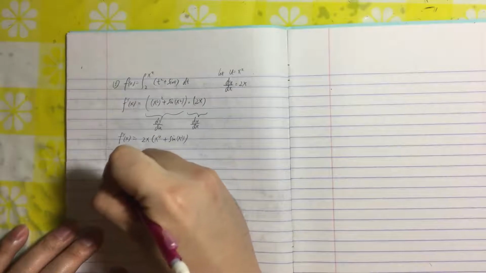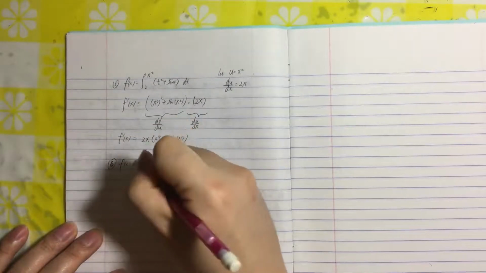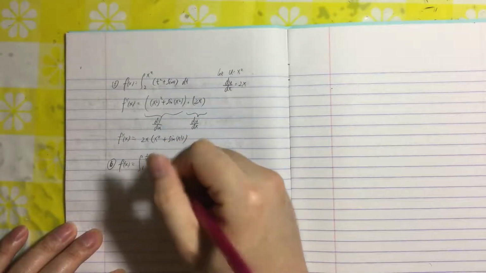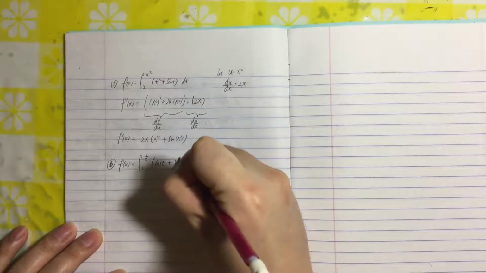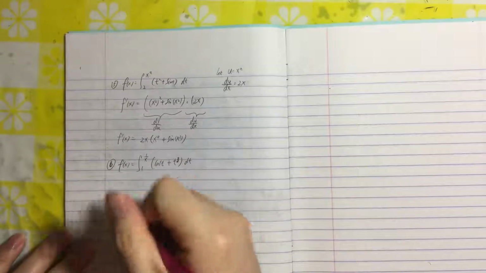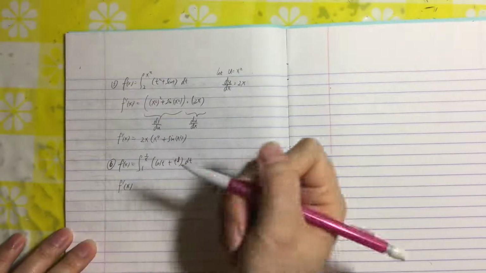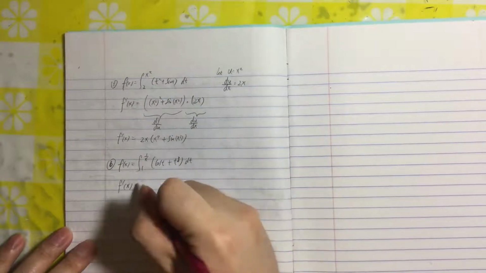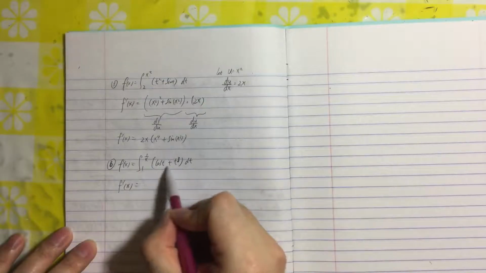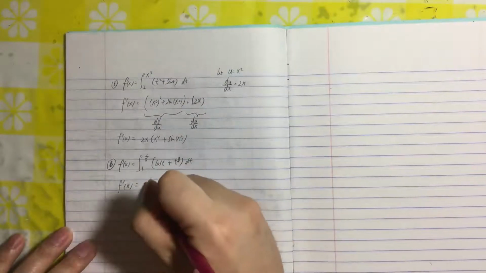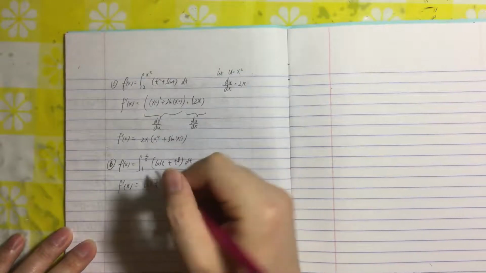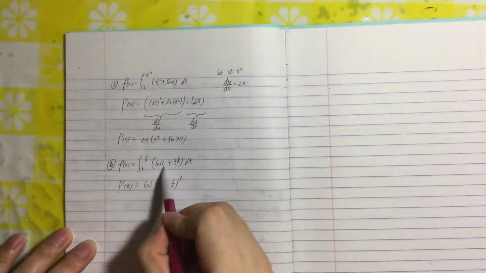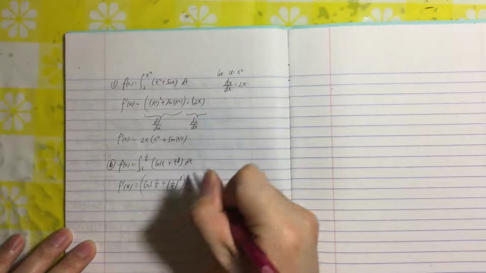Next example. f of x is the integral from 1 to 1 over x of cosine of t plus t cubed dt. How do we take the derivative of this function here? Again, in this function, the upper limit is not a single letter. It's 1 over x, a function of x. So use the chain rule. We plug in the upper limit for each t. Cosine of 1 over x plus 1 over x to the power 3. Plug in the upper limit for each t, then multiply by the derivative of the upper limit.